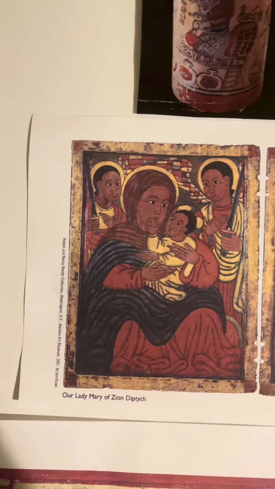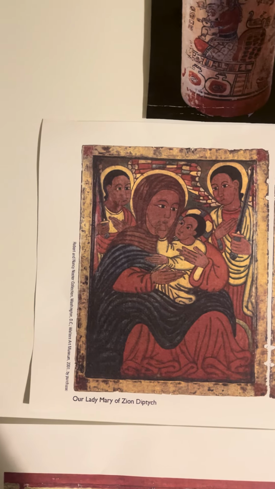He was a member of the court of a Solomonid king called Zara Yacob, who was very much interested in the cult of Our Lady Mary of Zion. So while I prefer Bloody Marys and Slutty Marys, we're actually just going to take a look at the Virgin Mary. So here is the Our Lady Mary of Zion diptych.